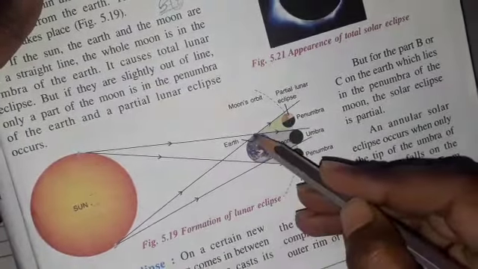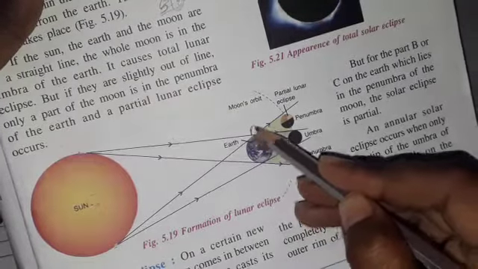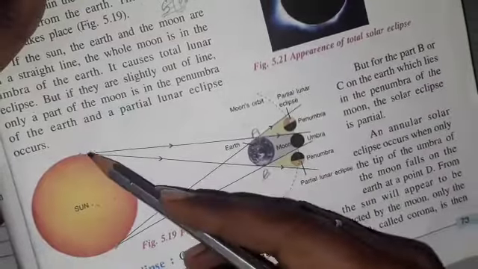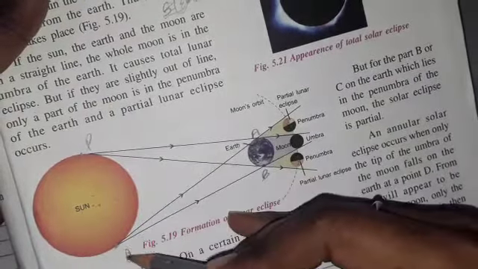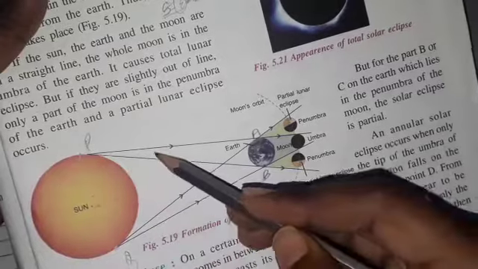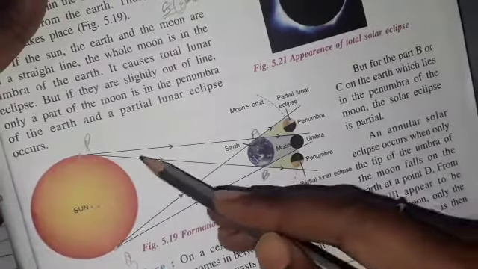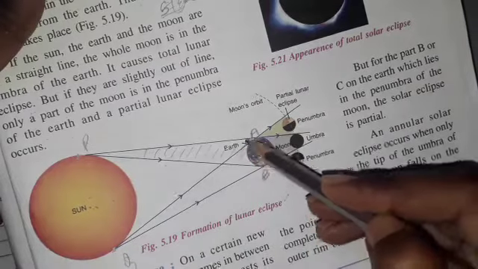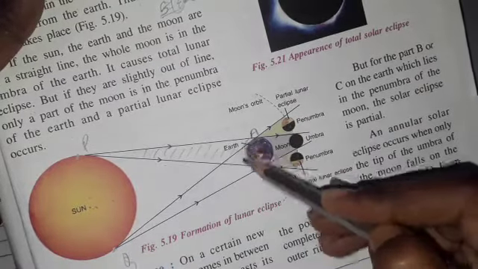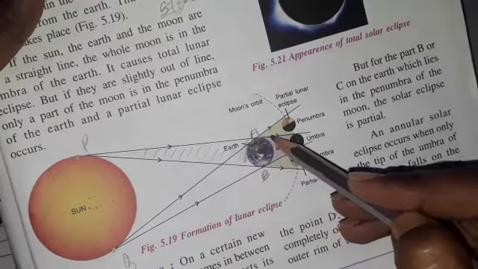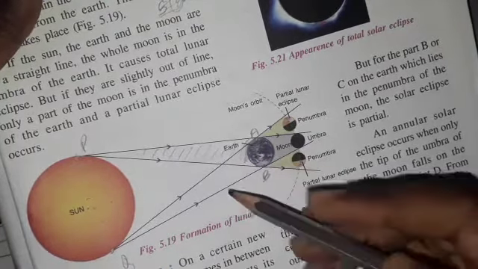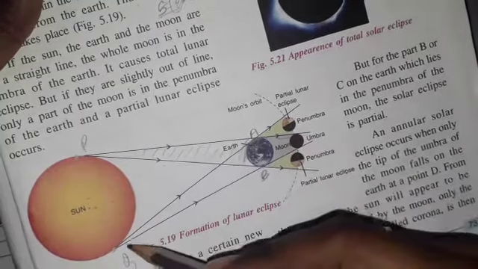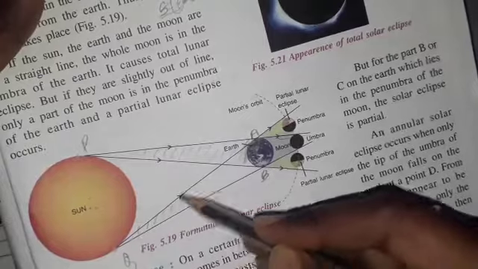You all know, class, the first ray is going from the top point A and the second from point B. Suppose this is point P and this is point Q. From point P there are so many rays going in this direction, but all the rays are obstructed by the earth here and only this ray and this ray can go further. Now the same for point Q.